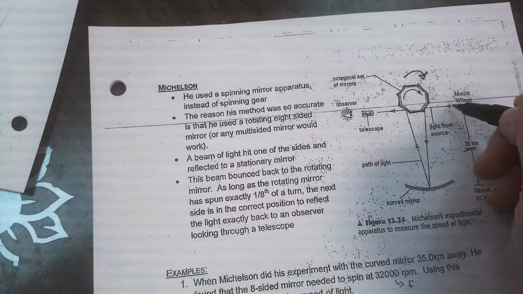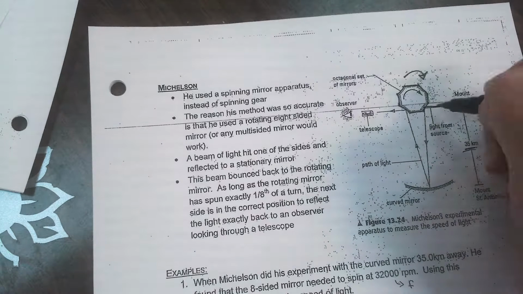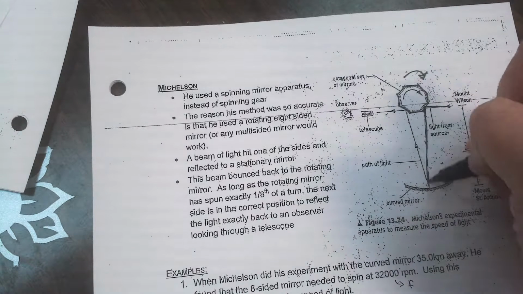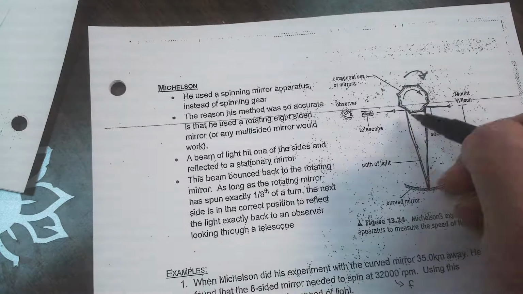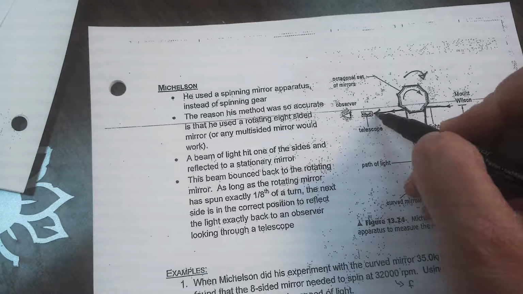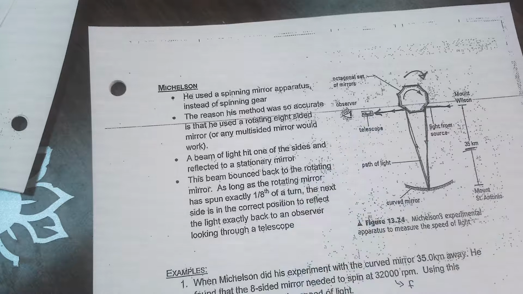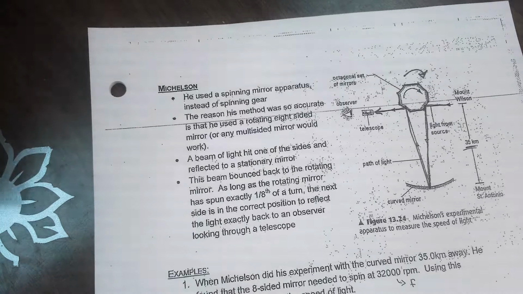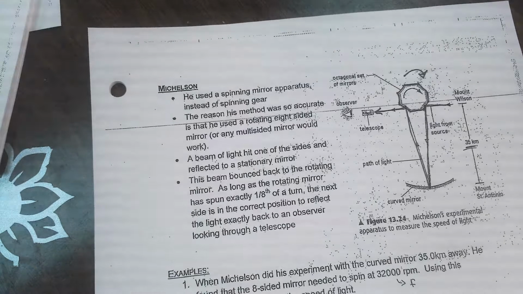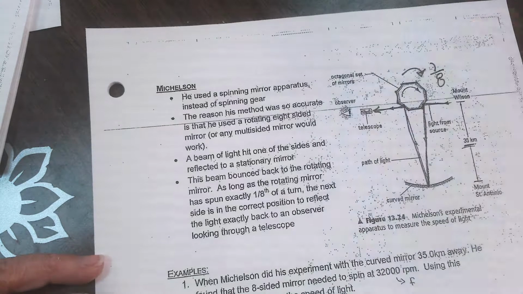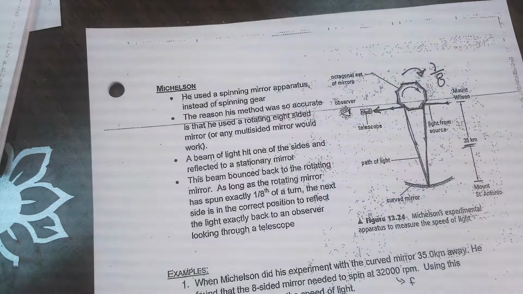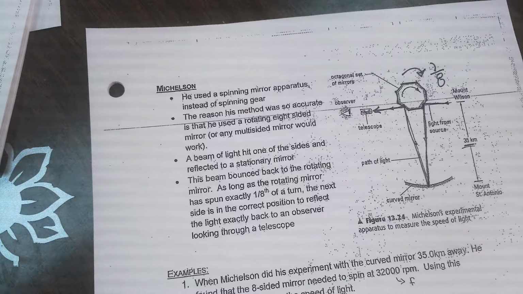The light source would come in, hit one side of the mirror, bounce off a curved mirror, come back up on the other side, and then go to the viewer. So a beam of light hit one side of the mirror and reflected on a stationary mirror, and it bounced back. What they knew was that this rotation of the mirror was 1/8 of a rotation. One side had flipped along into the correct position.